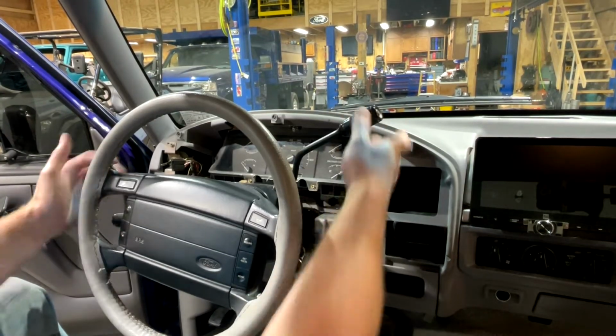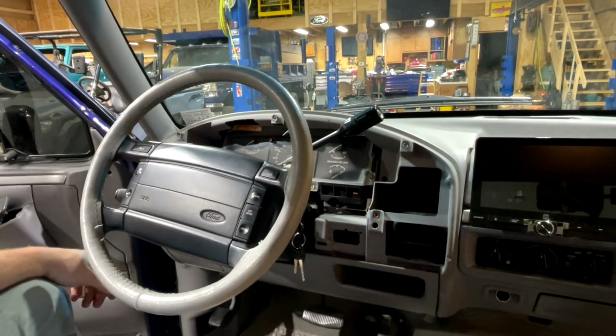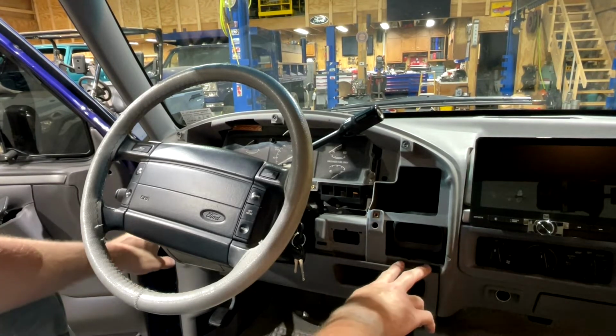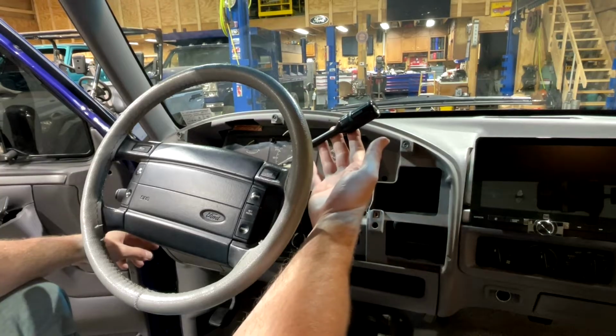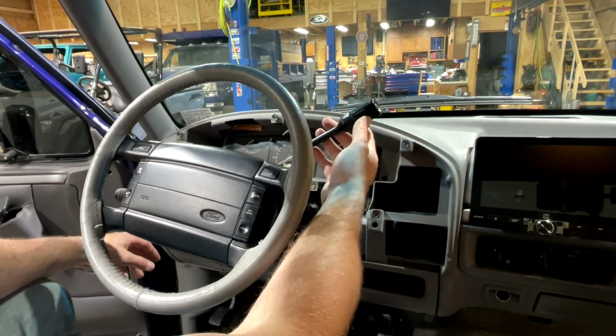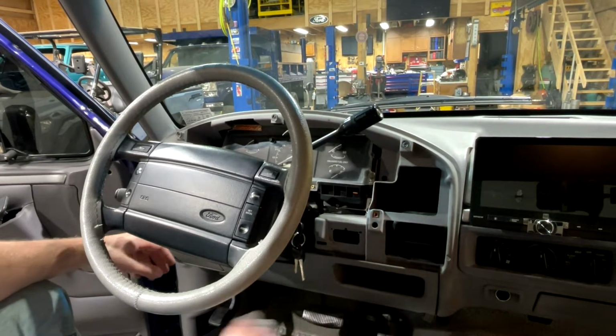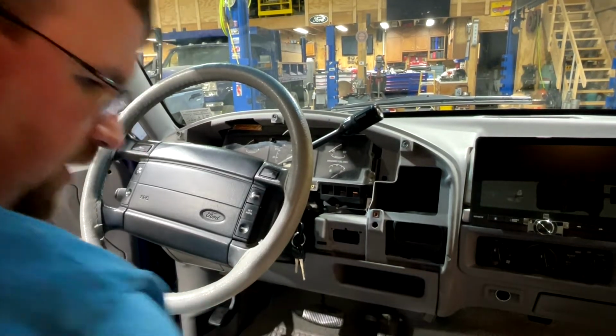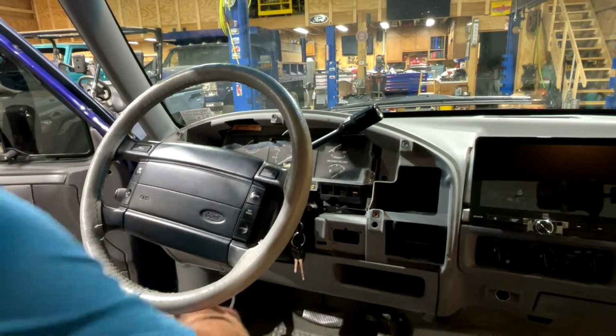Now I'm going to put this back into park here, tilt the column all the way up. Our next step is I'm going to pull this lower bezel out, because this truck is an automatic, so it has the indicator cable, which runs underneath the steering column to the other side here. So I'm going to go ahead and take this lower dash panel off.